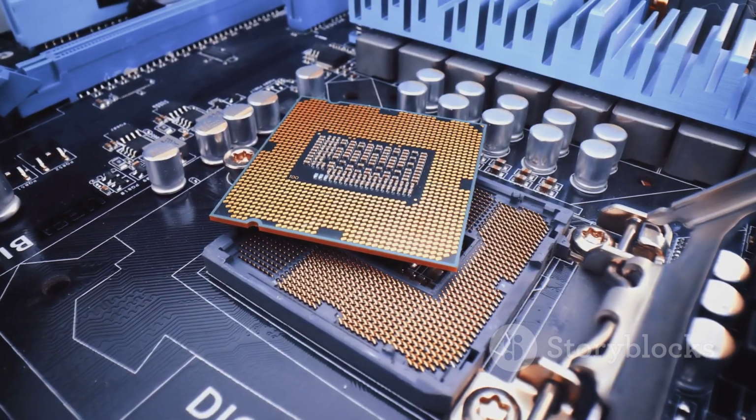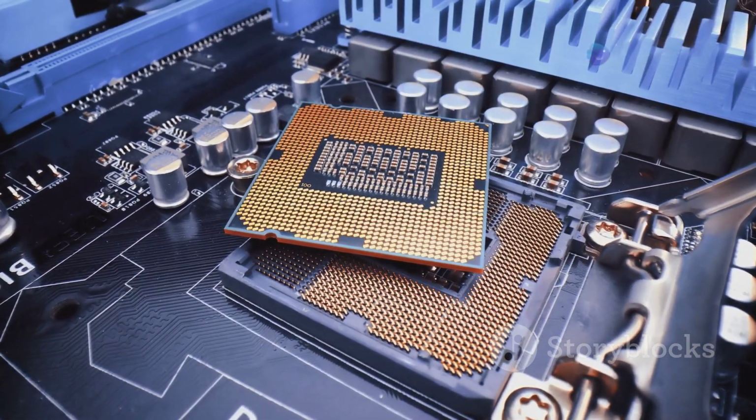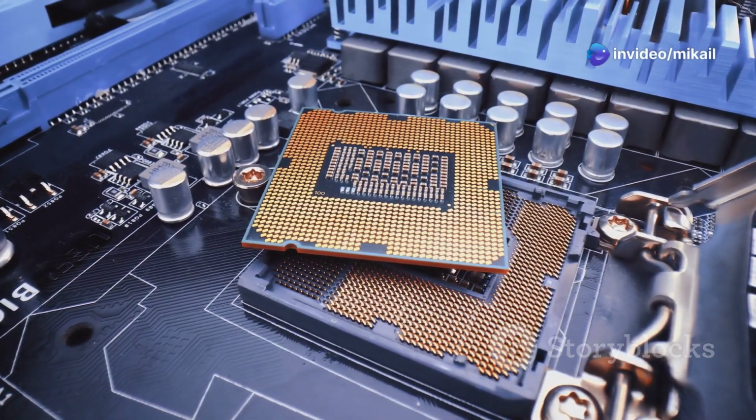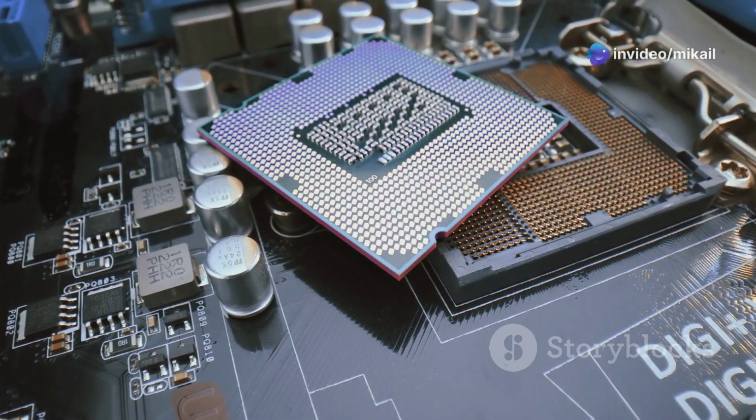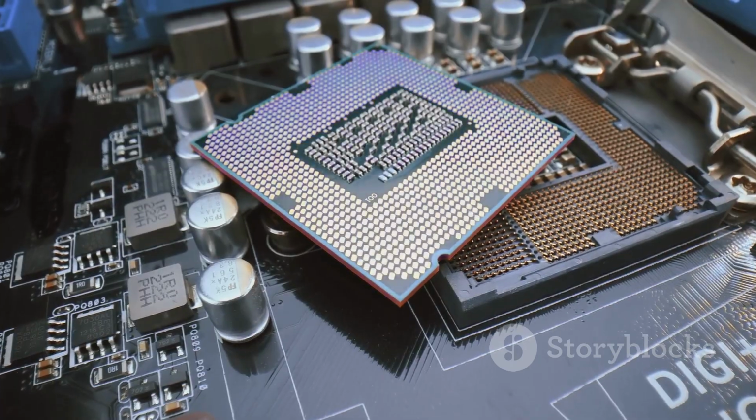The CPU's speed is measured in gigahertz, which indicates how many billions of cycles it can execute per second. A higher GHz generally means a faster computer that can handle more demanding tasks.